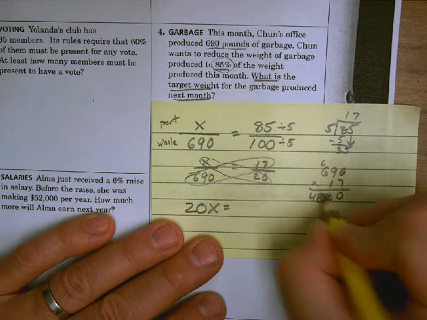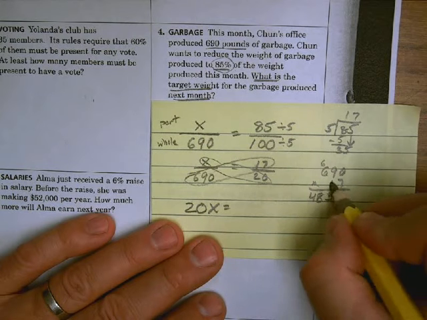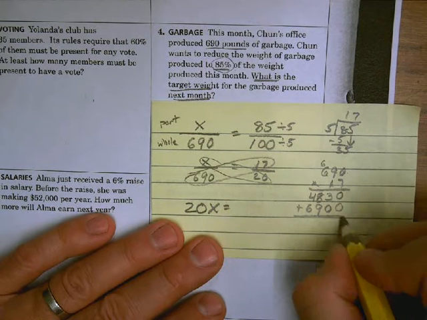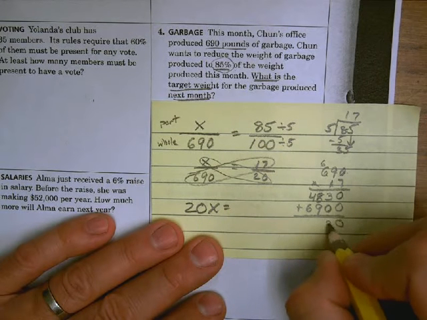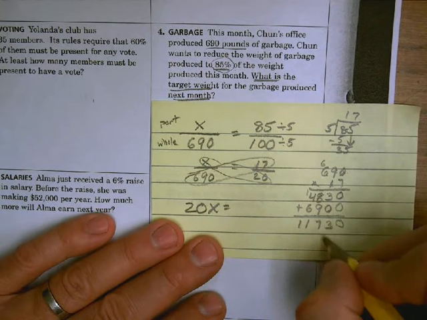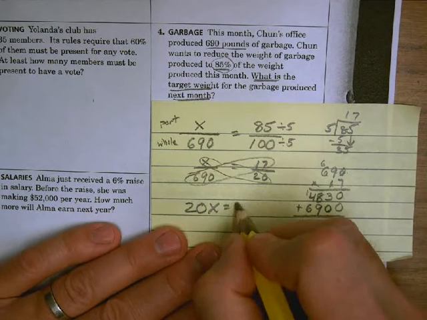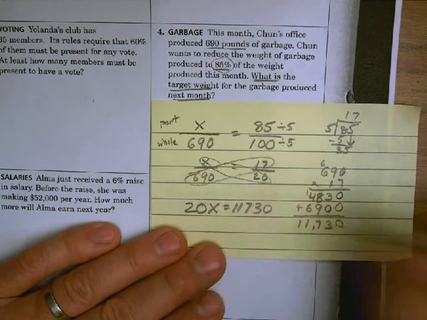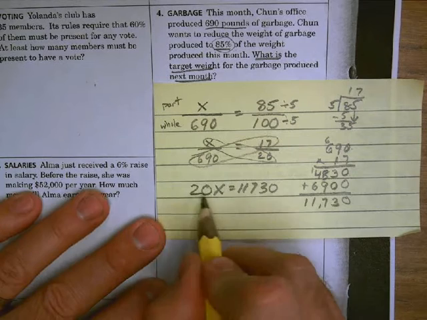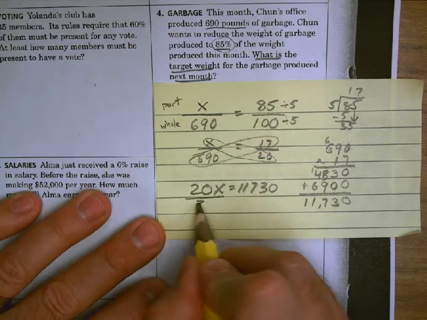Put a placeholder down. 1 times 0 is 0. 1 times 9 is 9. And 1 times 6 is 6. Add those up, we get 0, 3, 7, 11. Answer is 11,730. Now the next step. We have to get x by itself. So we divide this by 20, and we divide that by 20.